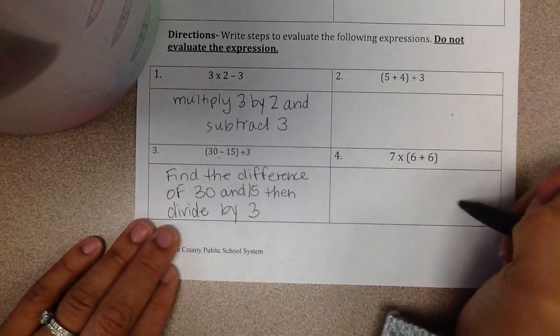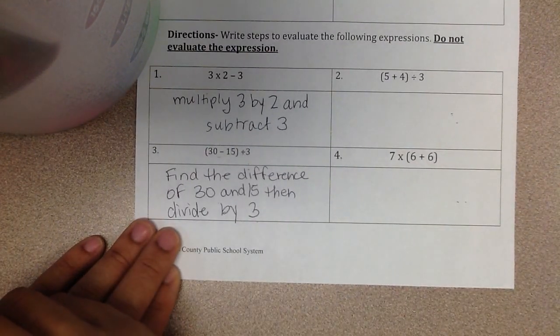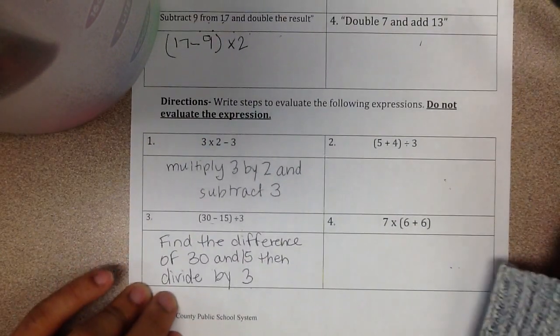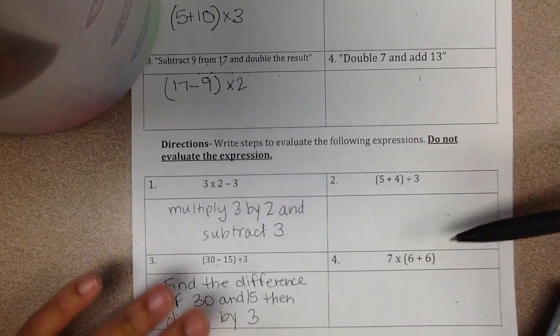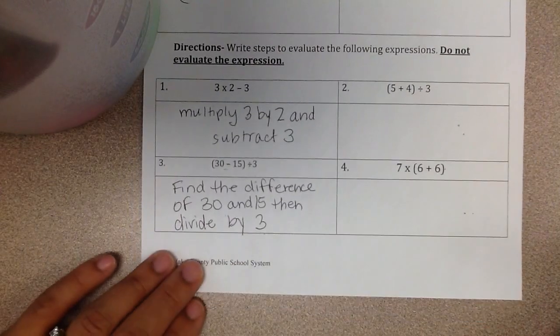Okay? Now I want you to try one of these. You can pause the video and try one of those. If you can show me that you've tried one of these up here and you've tried one of these down here, then you may have 5 tickets tomorrow.